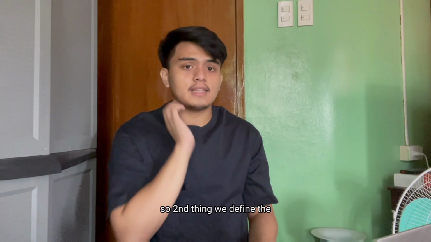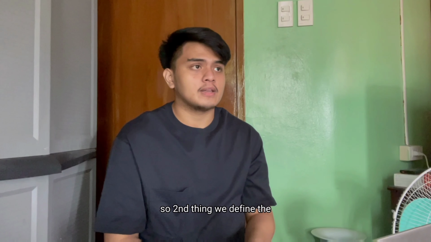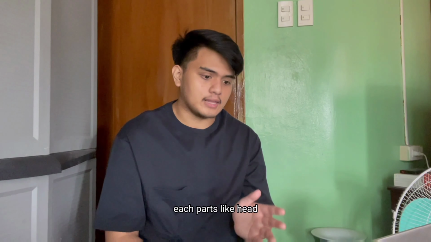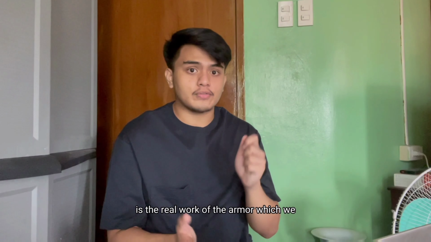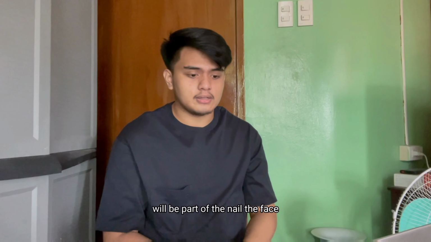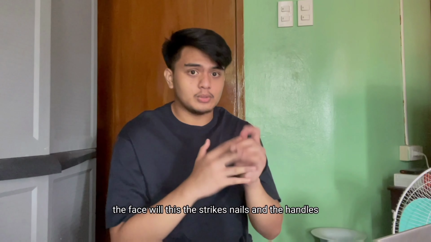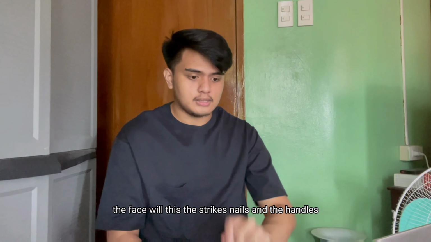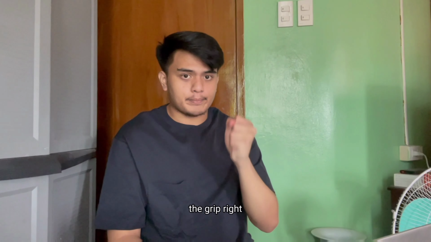Second, we defined each part. The head is the real work of the hammer, which will be put on the nail. The face strikes nails, and the handle is the grip, right?